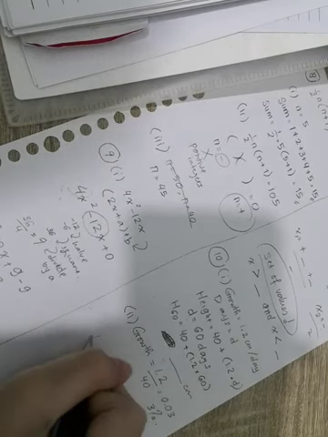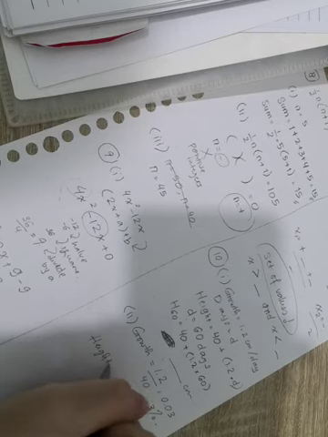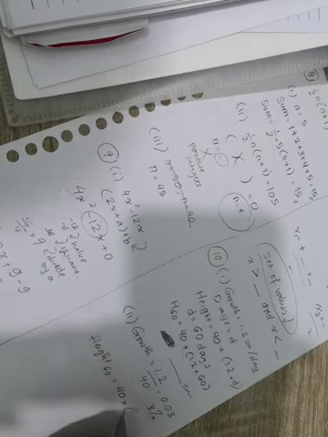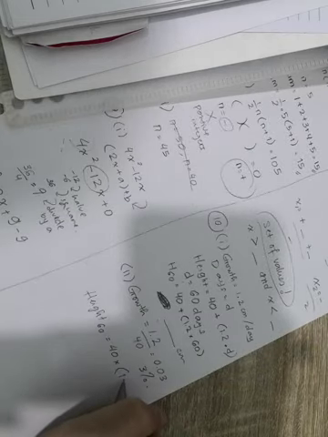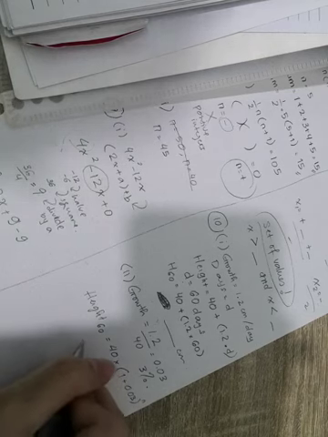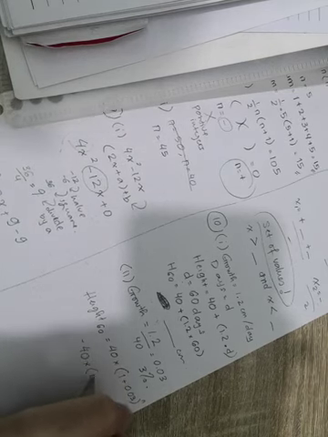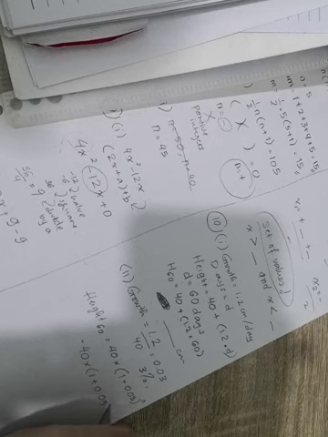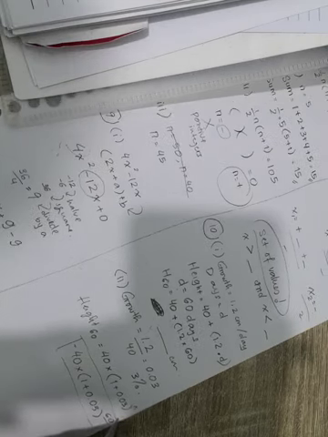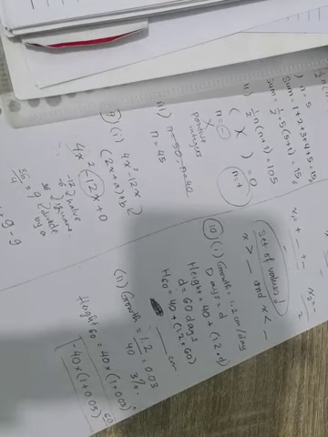Okay, so the height after 60 days will be 40 times 1 plus 0.03 to the power of 60. Okay, it is quite hard for us to calculate this, so this can be the final answer. That's about it.